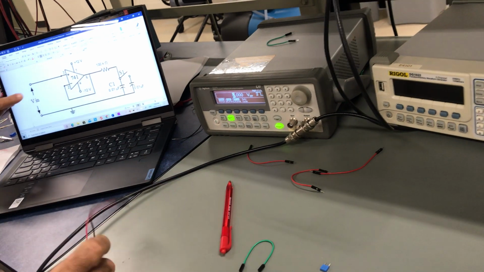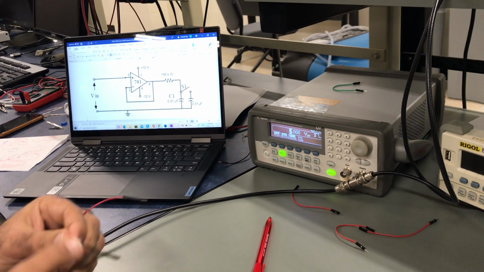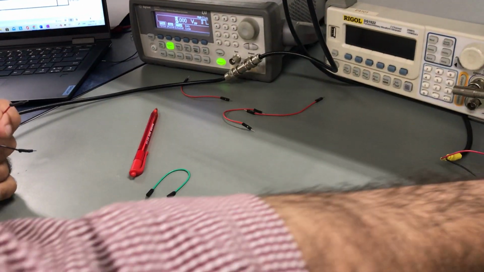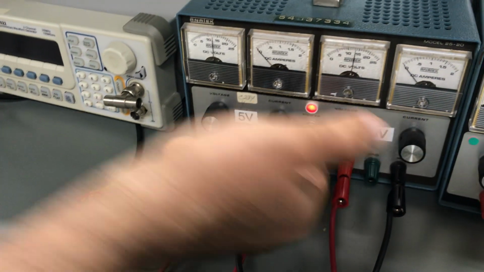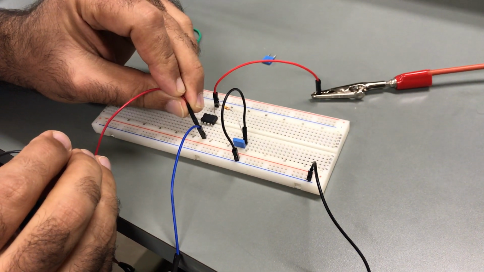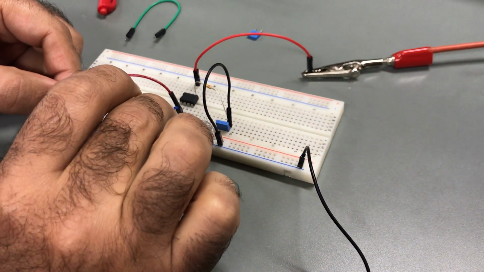Then I'm going to use this function generator, which is connected between pin number 3 and the ground. But before doing that, I have to turn on my power supply. So I will connect pin number 3 to the positive, which is this guy, and the negative will be connected to the ground.